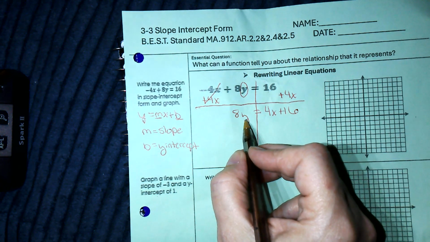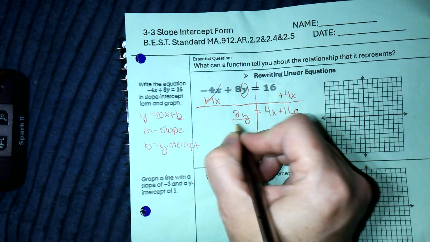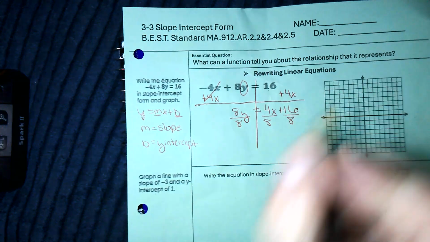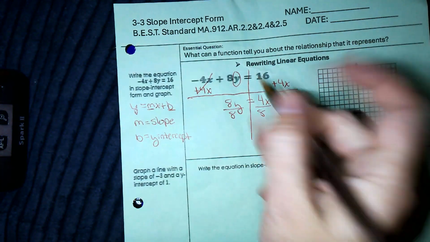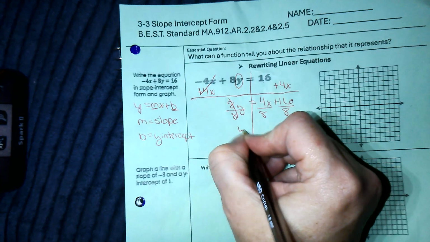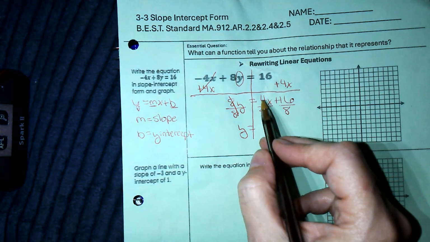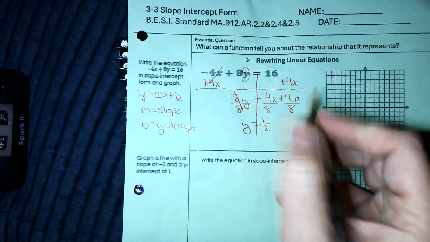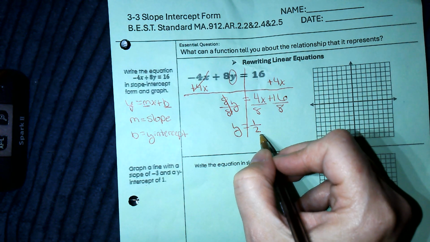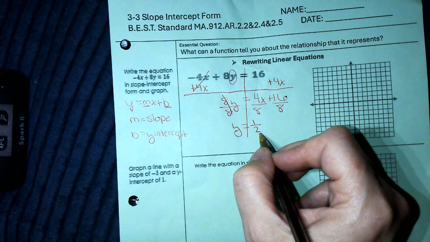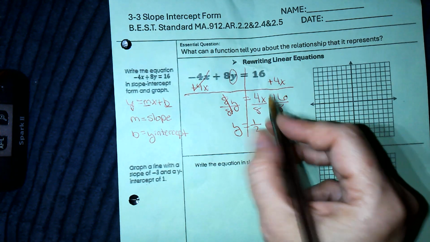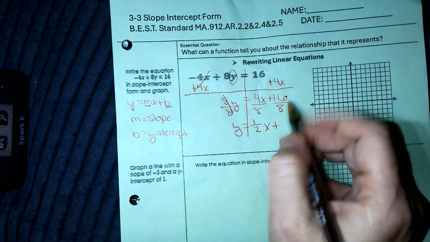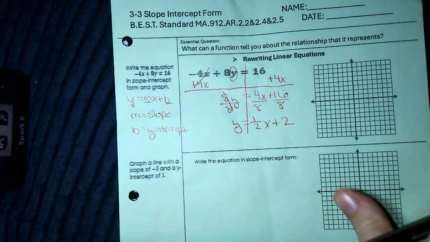Now my y is still not isolated, so I'm going to divide each term by 8. There are 3 terms. Each one has to be divided by 8. So we cancel that out. So y equals, well, 4 divided by 8. You're going to leave all your terms in the form of fractions. Even if they are an improper fraction, leave them as a fraction. So that is 1/2 x plus, well, 16 divided by 8 is 2.